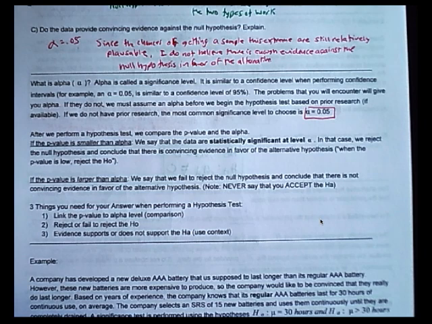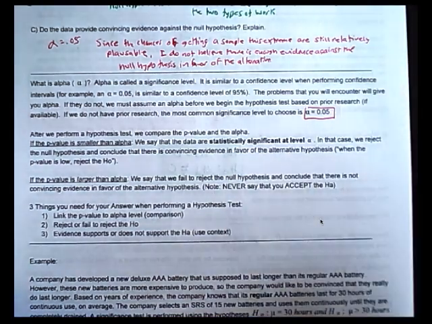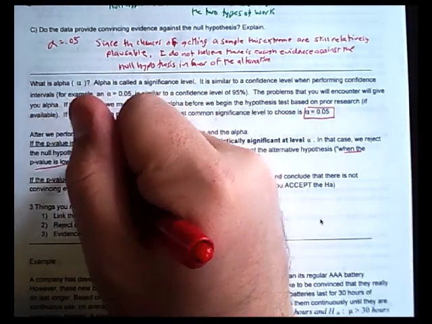It says if the p-value is smaller than alpha, our predetermined alpha, remember we predetermine alpha before we start, so that's why we say when the p is low, reject the null. So if the p-value is smaller than our alpha, we say that the data are statistically significant at that level alpha. In that case, we reject the null hypothesis and conclude that there is convincing evidence in favor of the alternative hypothesis. Again, when the p-value is low, reject the null.